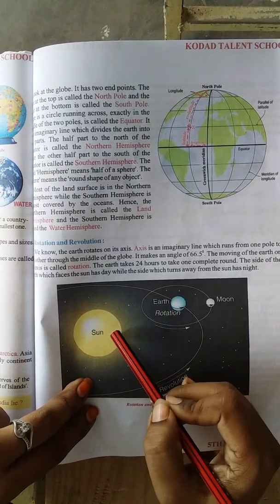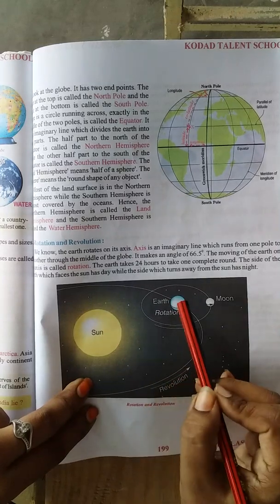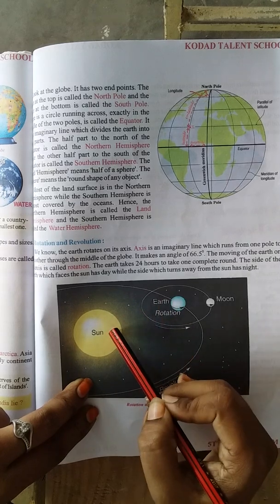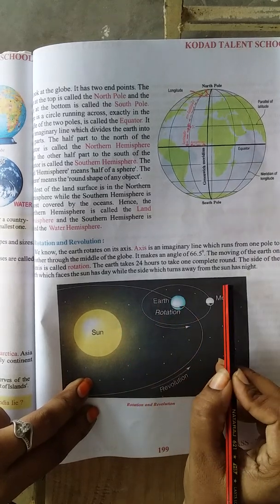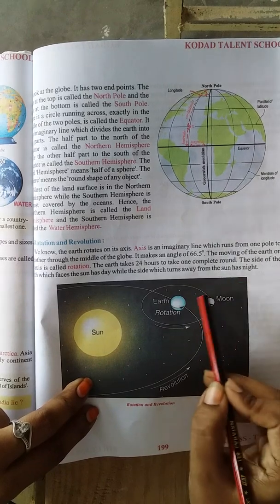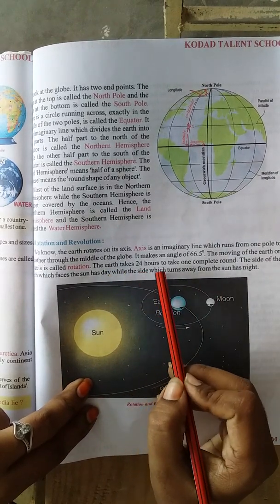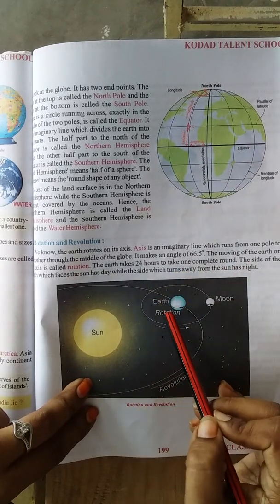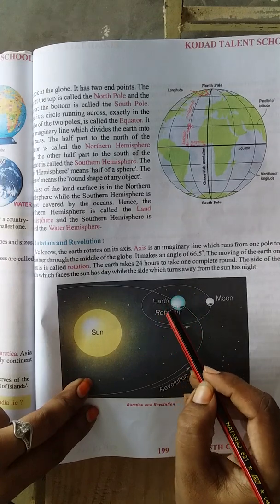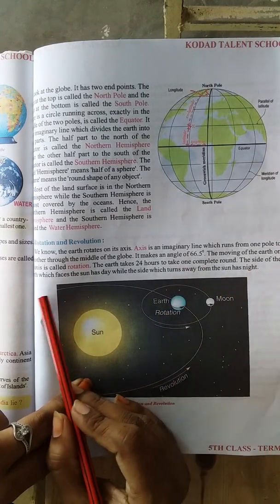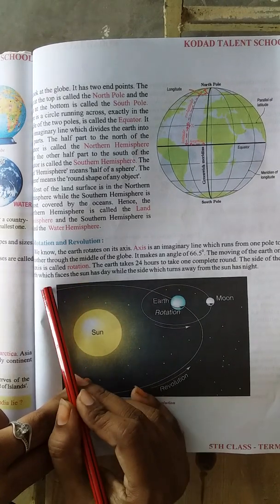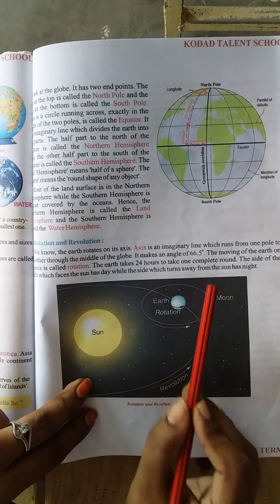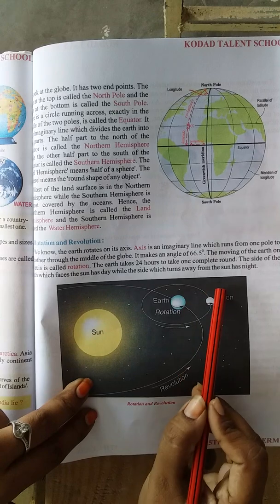The side which faces the sun has daytime. The other side is night time. Okay, once again, see, children, the earth takes 24 hours to take one complete round. The side of the earth which faces the sun has day, while the side that turns away from the sun has night.